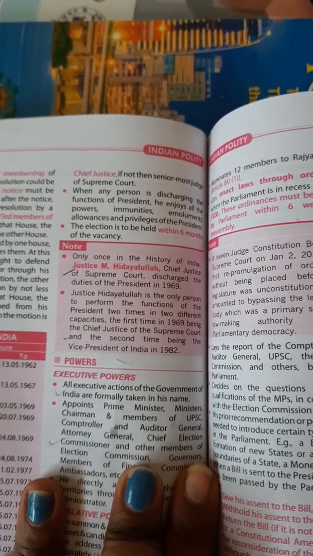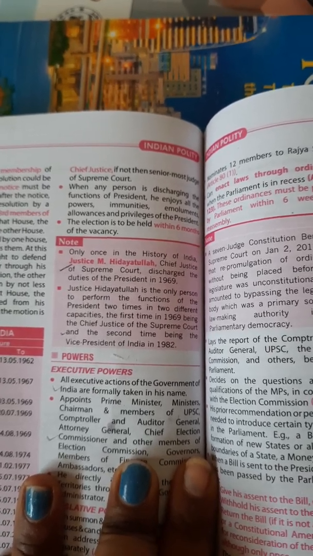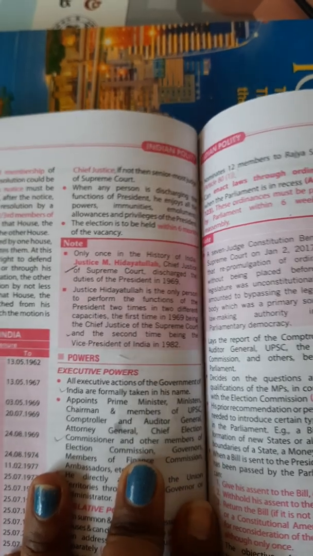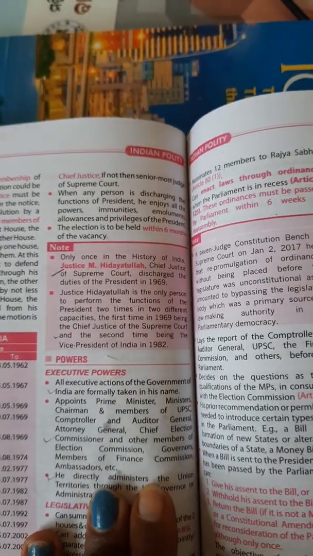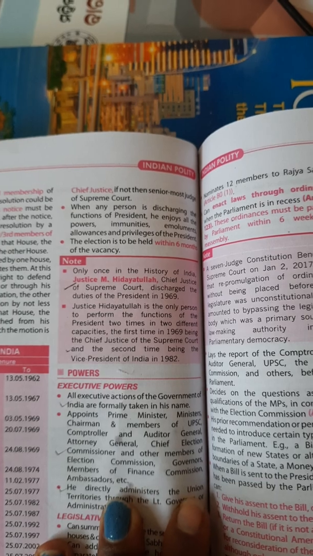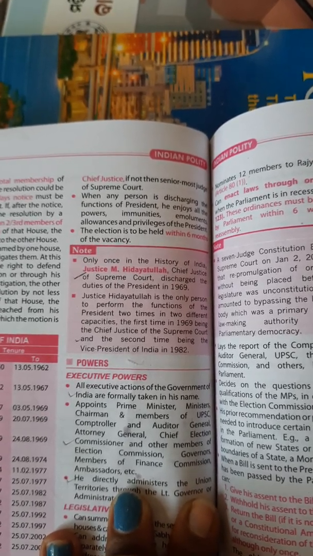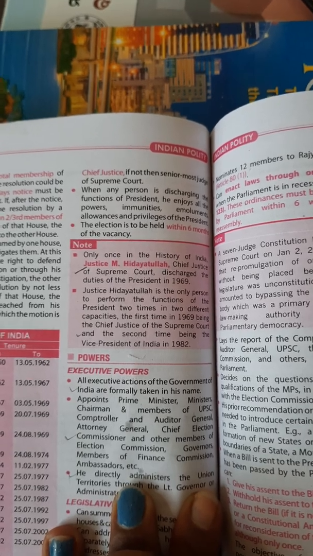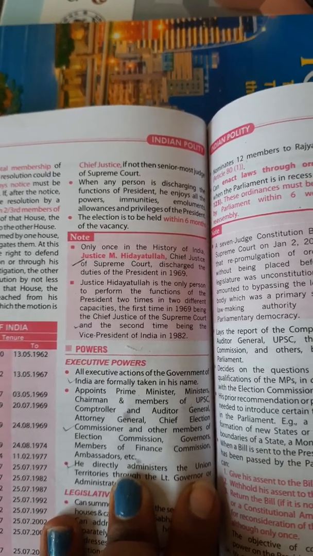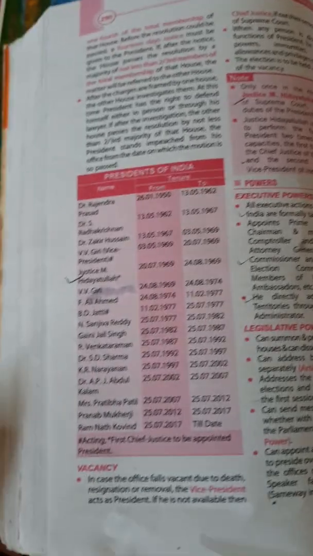Only once in the history of India, Justice M. Hidayatullah, Chief Justice of Supreme Court, discharged the duties of president in 1969. And Justice Hidayatullah is the only person to perform the function of the president 2 times in 2 different capacities. The first time in 1969 being the Chief Justice of the Supreme Court, and the second time being the Vice President of India in 1982.